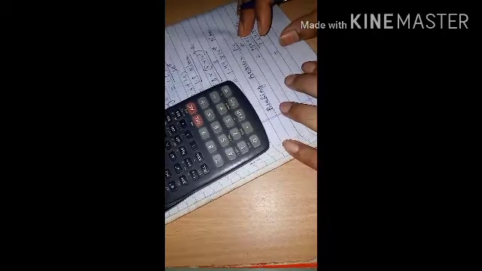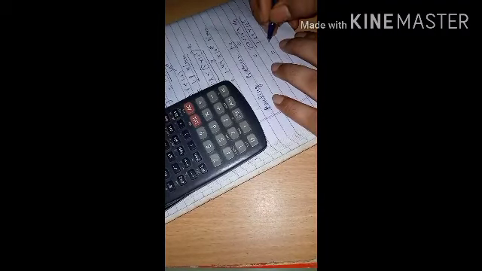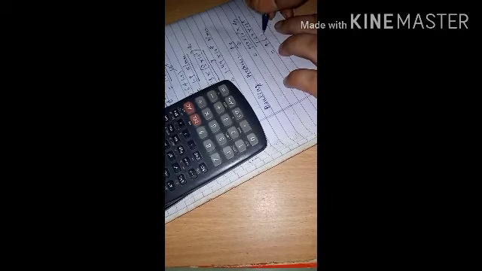So we obtain this value, 9.6 Newton per mm square. This is bending pre-stress.